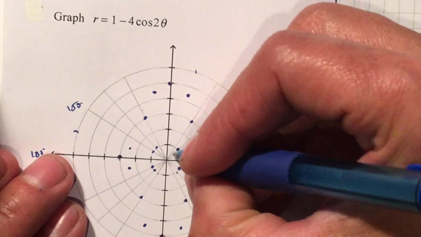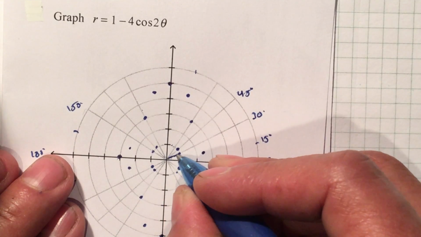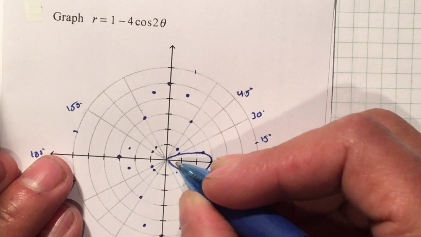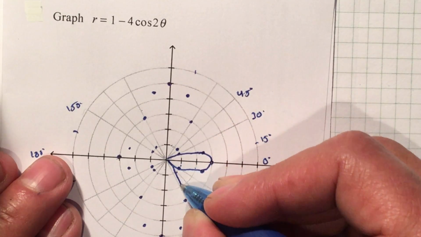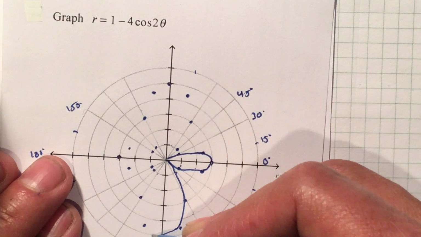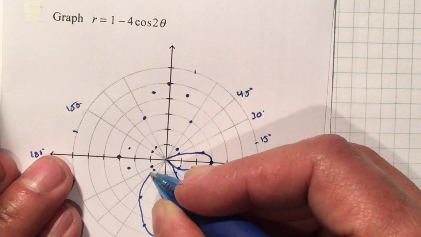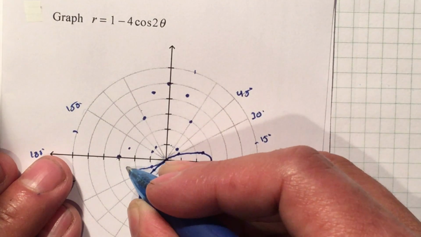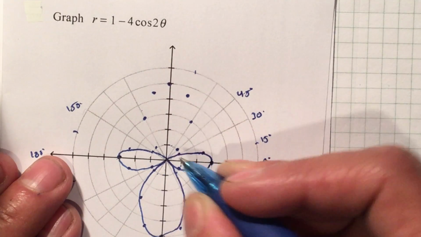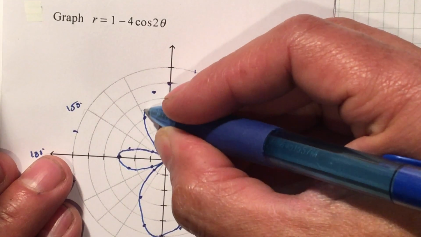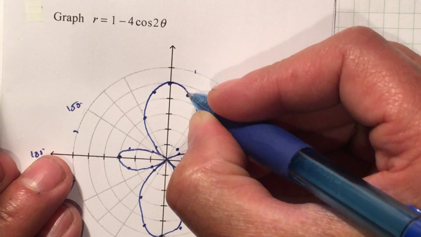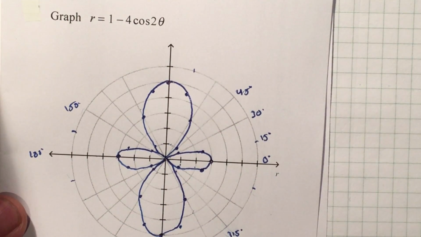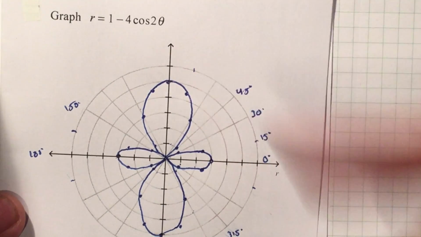And then this will be your graph. In this case, we have a small petal here, and we have another petal right over here. They do go to the center. And the last one will be right here. And that is the graph for this polar equation.